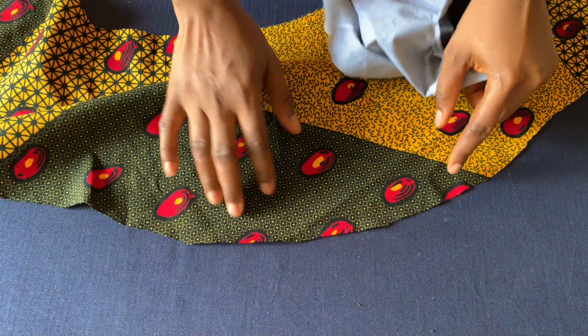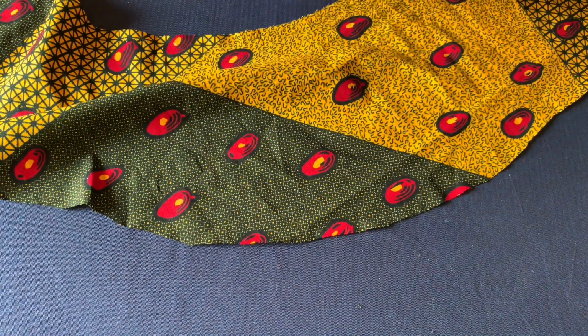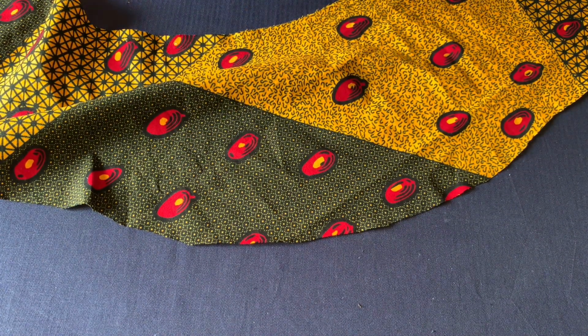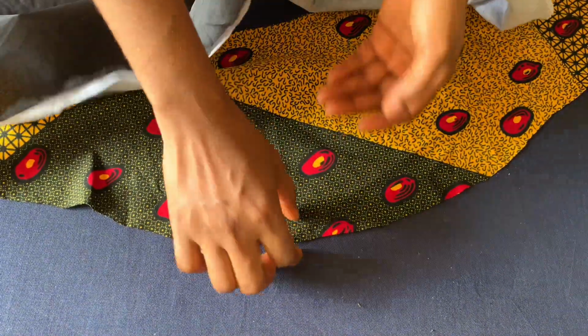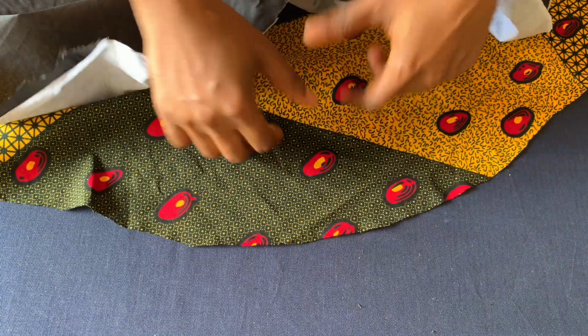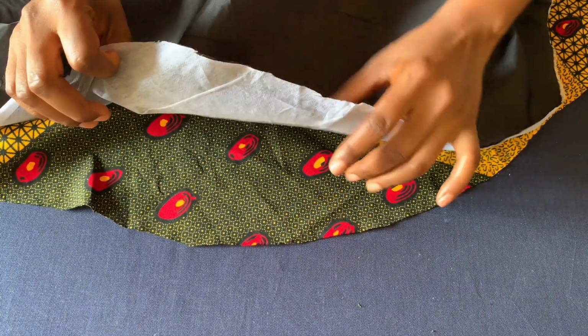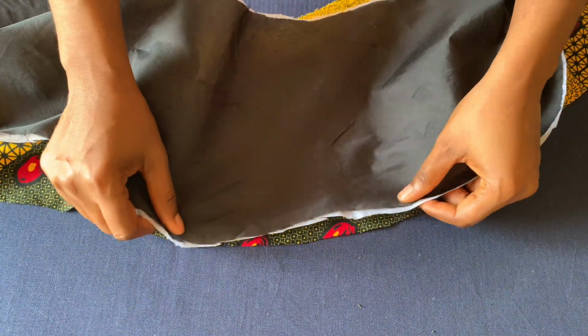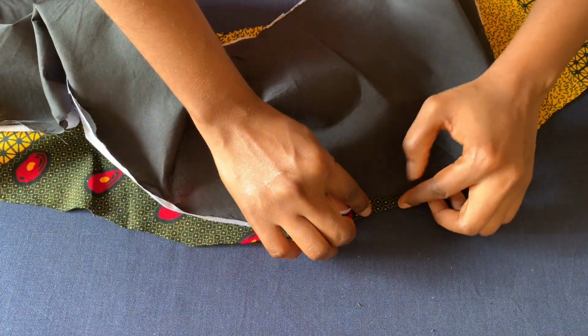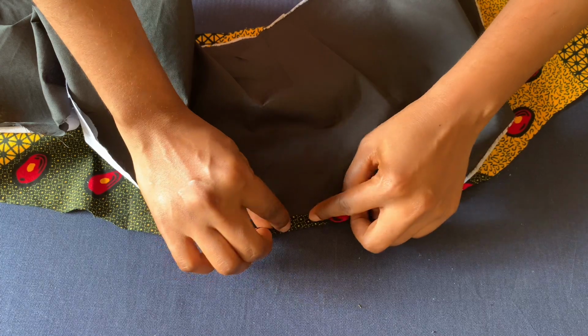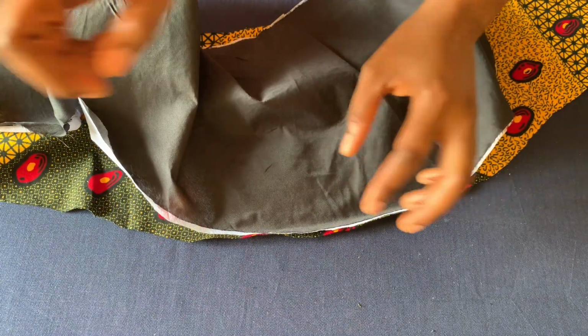So this is the African print fabric for the lower pleats, and this is the lining that I ironed interfacing to. So I'll just place it this way. This is the front of the fabric, and this is the back. So this is the interfacing. Interfacing will be facing the back of the fabric, and I'll place it this way and hem. I'll hem it all the way down.